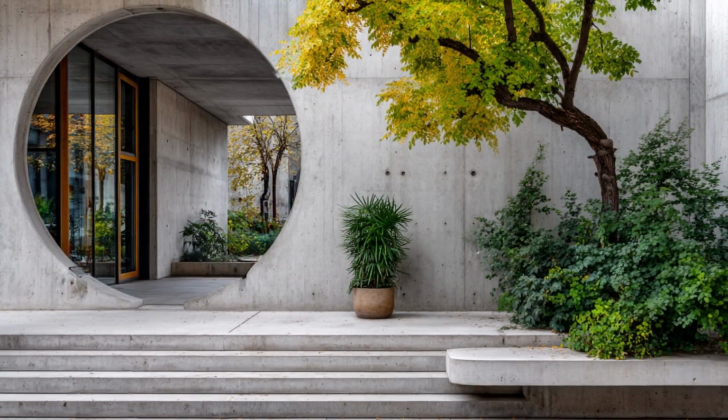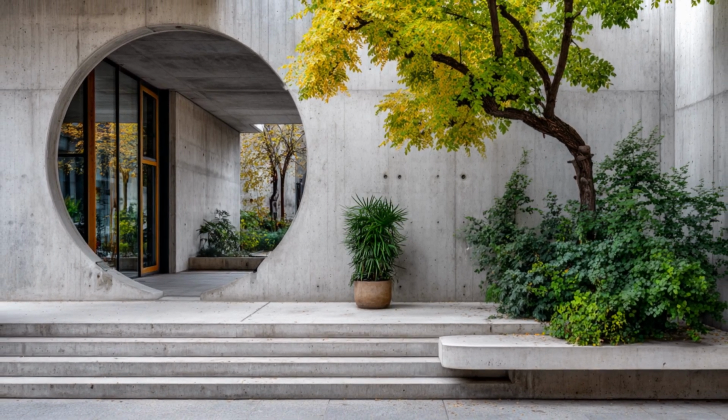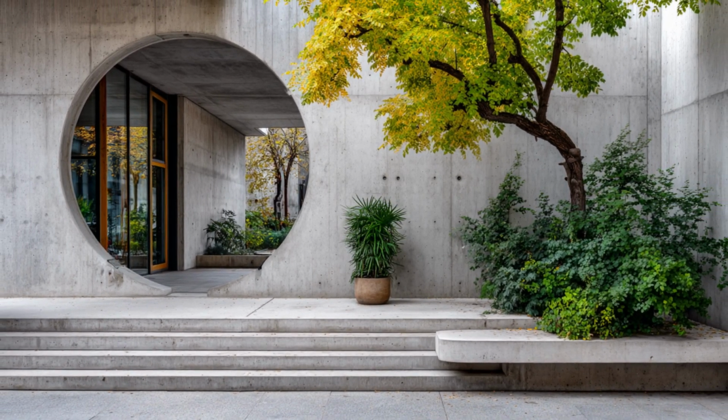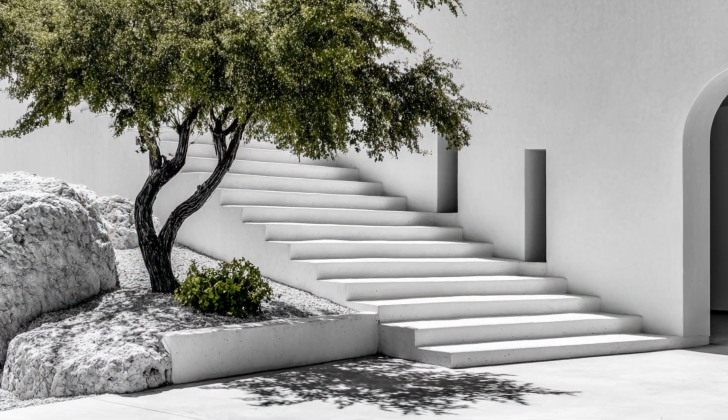This kind of finish complements modern interiors where minimalism and clarity are key. Paired with glass and metal, it offers a clean backdrop that emphasizes furniture and spatial flow.